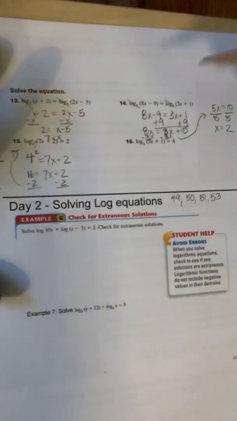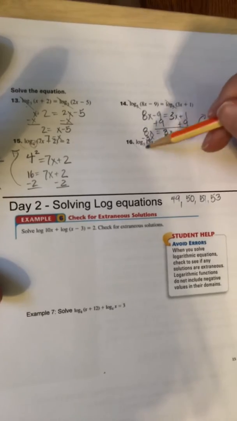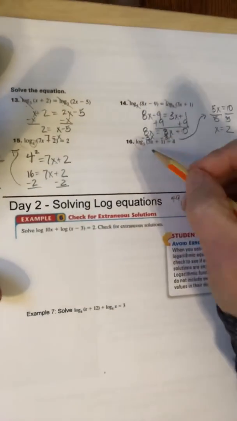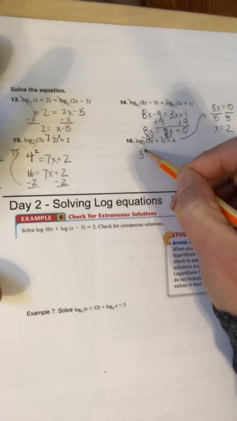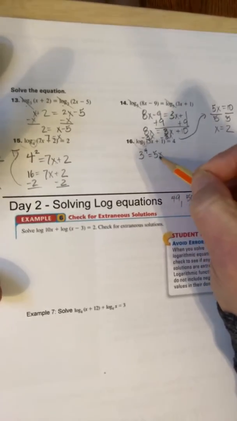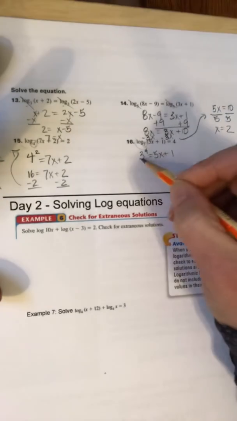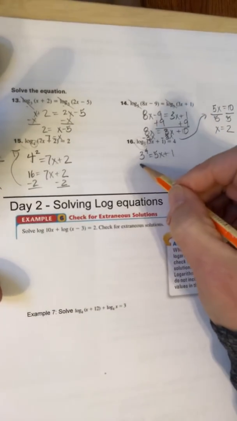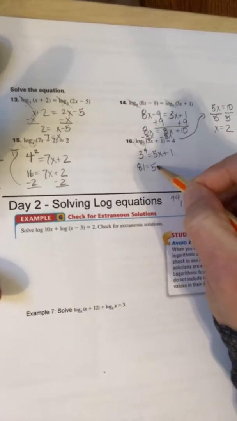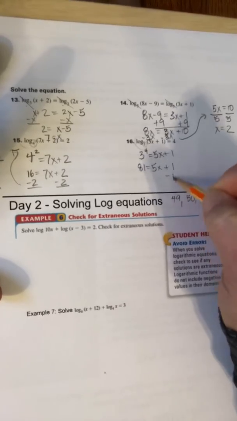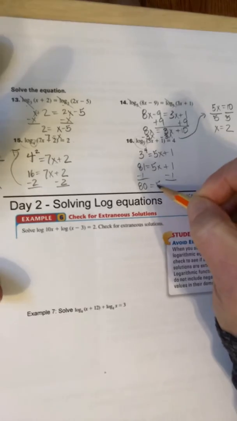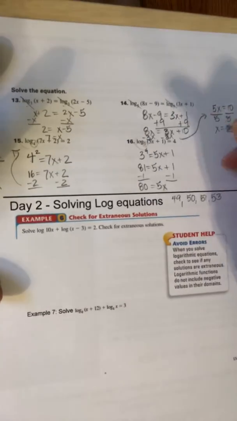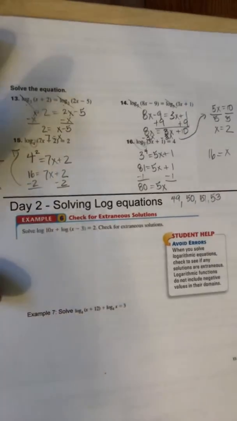And then last but not least, if we look at this one, again, a single log, okay? So we're going to go to exponential form. You start with your base. 3 to the 4th power equals 5x plus 1. 3 to the 4th, you might need a calculator for this, but this should be 81. Minus 1, minus 1. Then I get 80 equals 5x. Divide by 5. We get x is 16, okay?